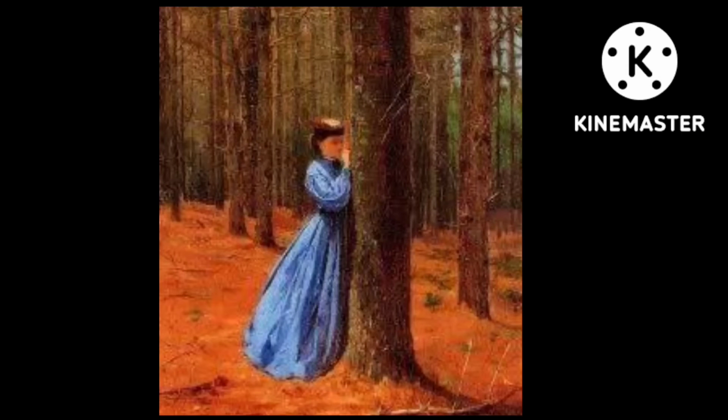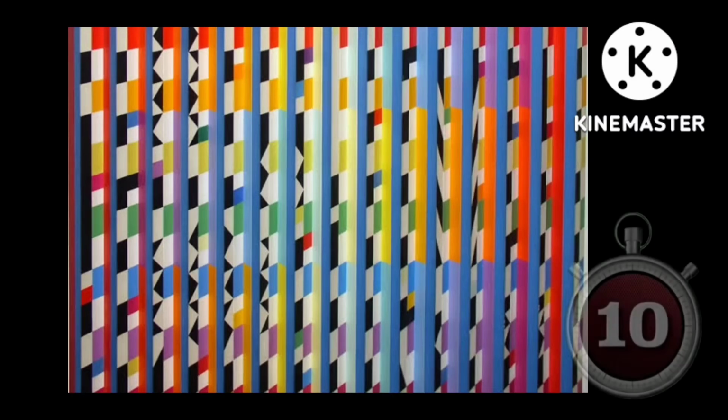So in this painting, the girl with the blue dress is being emphasized. So the background is being toned down to give emphasis to the girl. Here is another one.